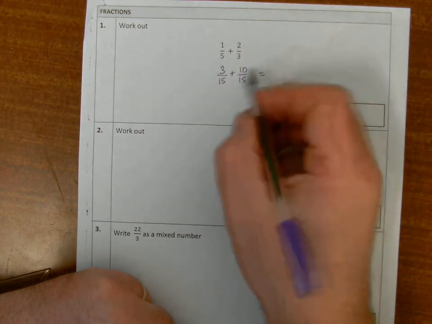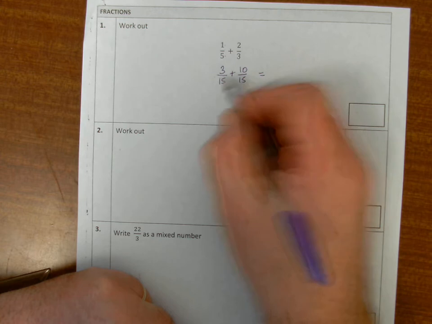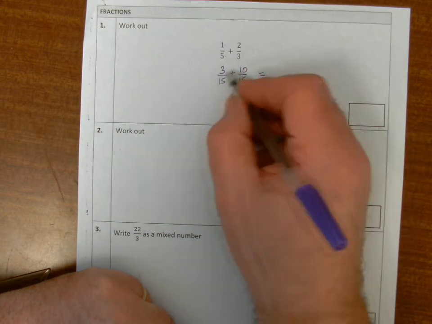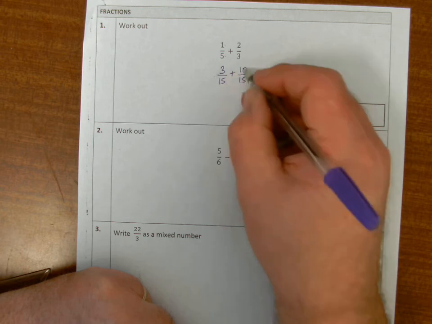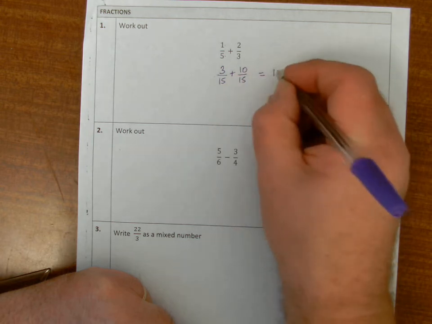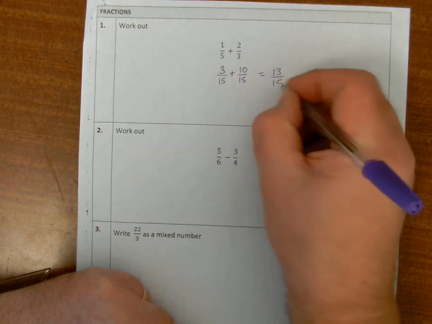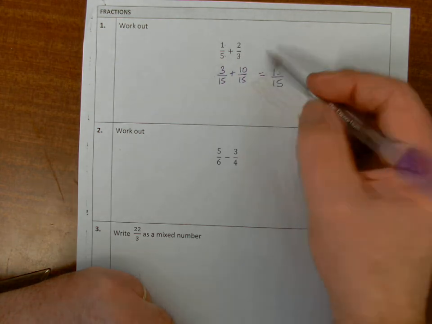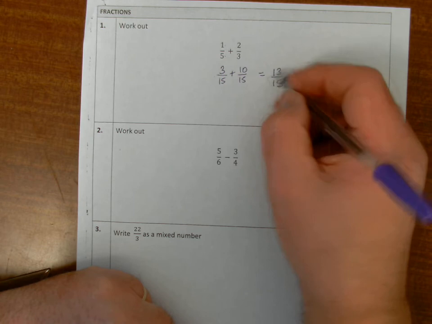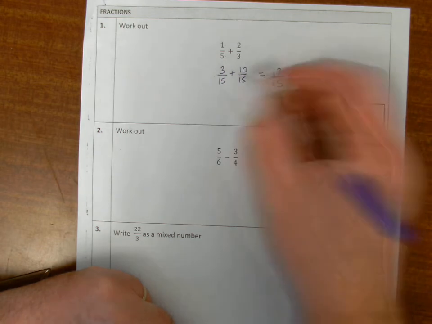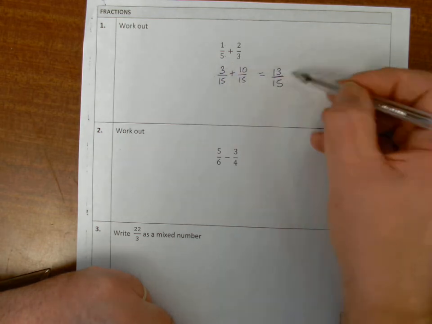And then, once I've got the denominator the same, the answer is simply found by adding the two top numbers together. So 3 15ths and 10 15ths makes 13 15ths. We don't do anything with the bottom number. The bottom number is just what fractional parts we're actually adding together. So 3 15ths and 10 15ths, 13 15ths.